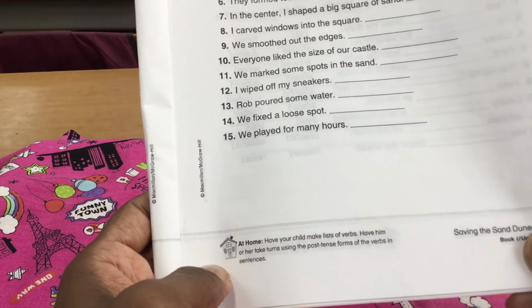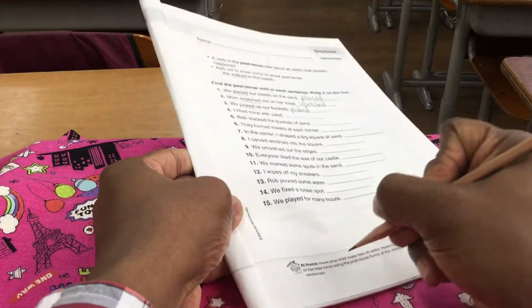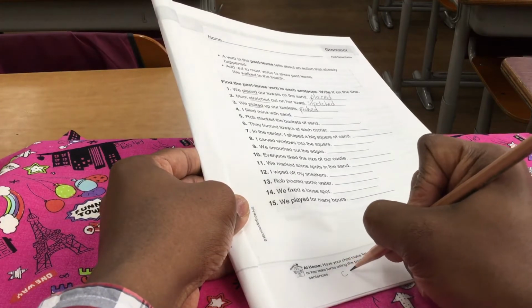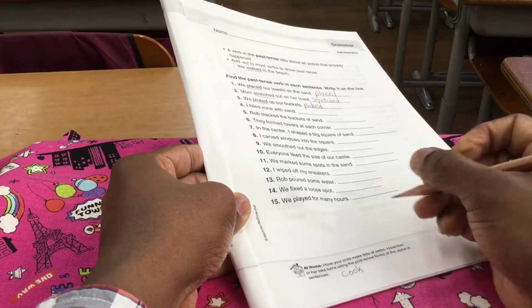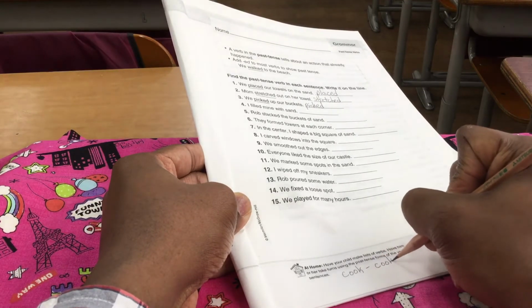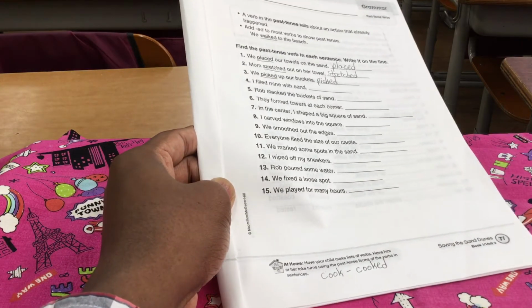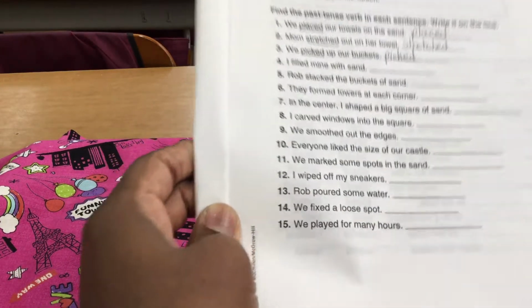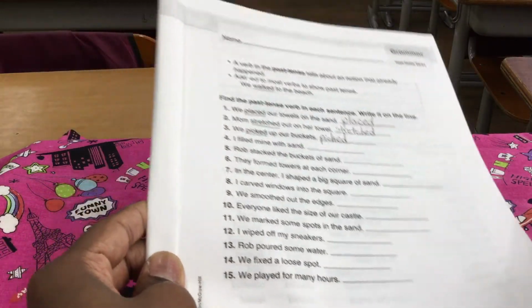So for example, I'm going to choose cook, C-O-O-K. Past tense is cooked, C-O-O-K-E-D. There you go. All right. So that's it for page 77. When you're finished, turn to page number 78.